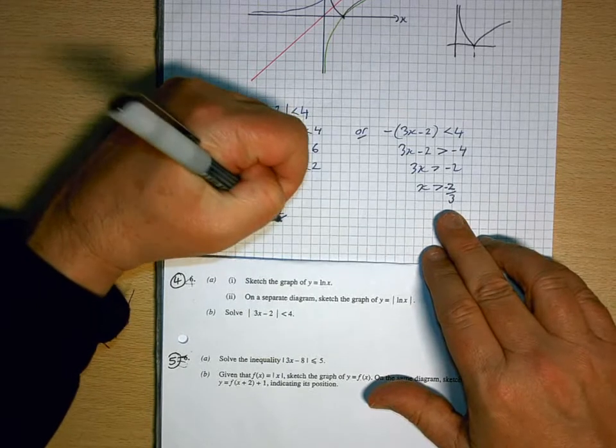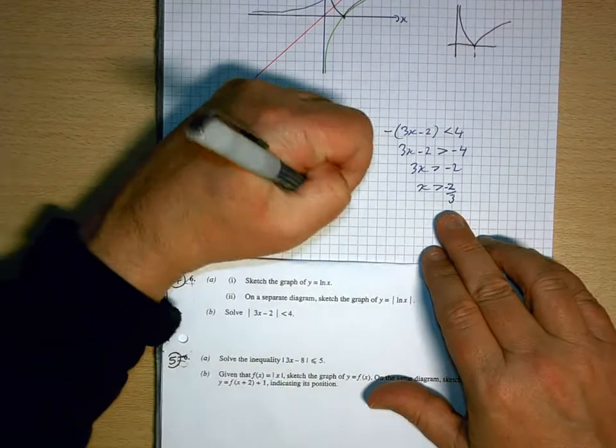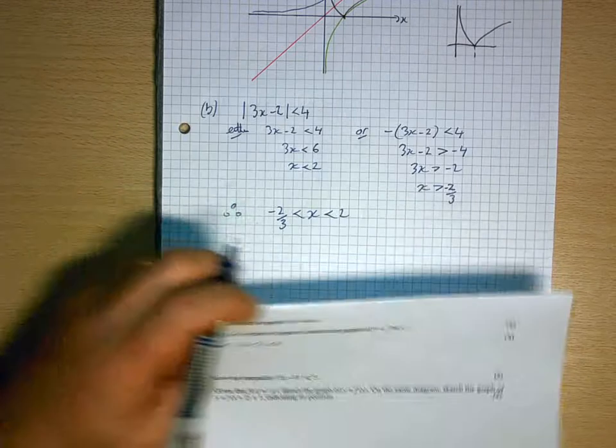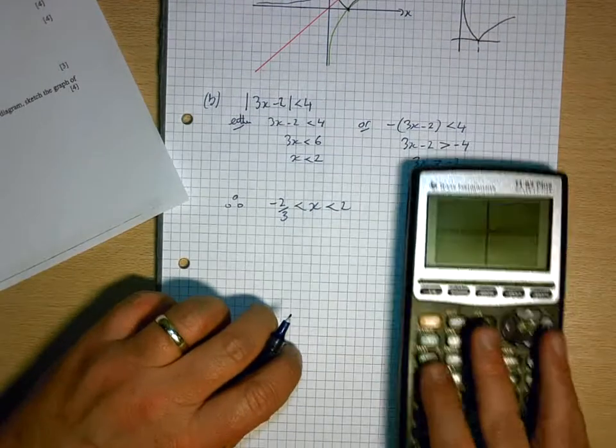X is between those values. Let's just take a look on the graphics calculator.